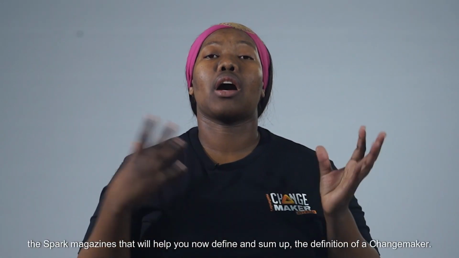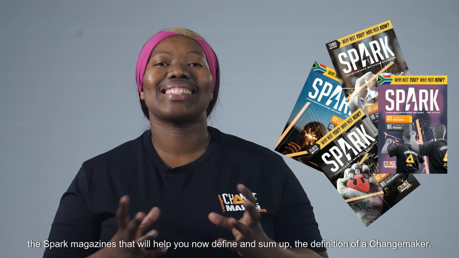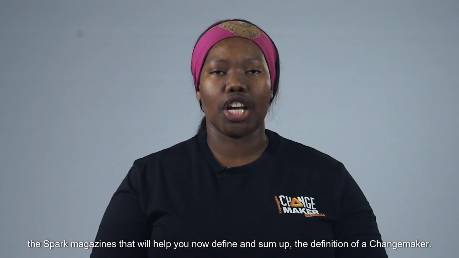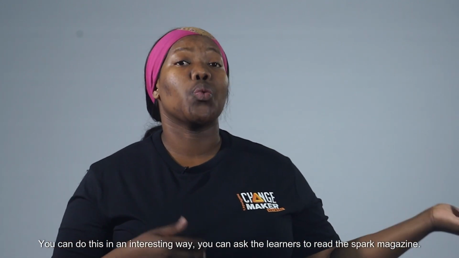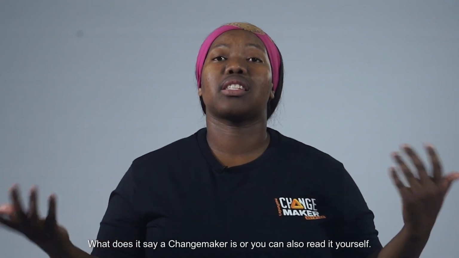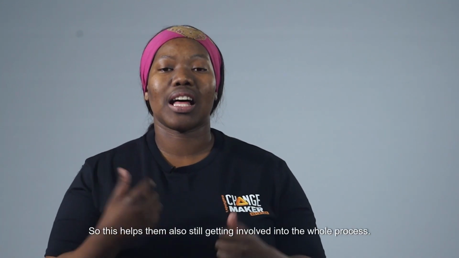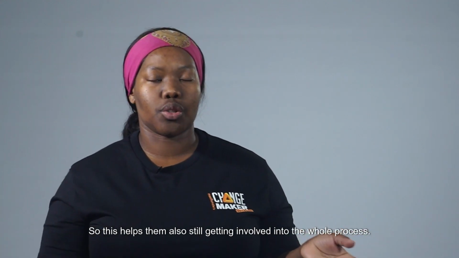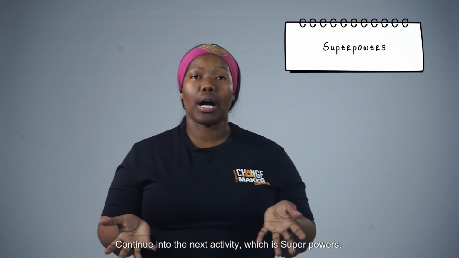And then you bring in the Spark magazines that will help you define and sum up the definition of a change maker. You can do this in an interesting way. You can ask the learners to read the Spark magazine: what does it say a change maker is? Or you can also read it yourself. This helps them still get involved in the whole process of the next activity, which is superpowers.